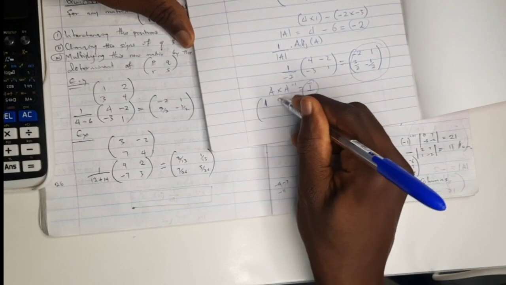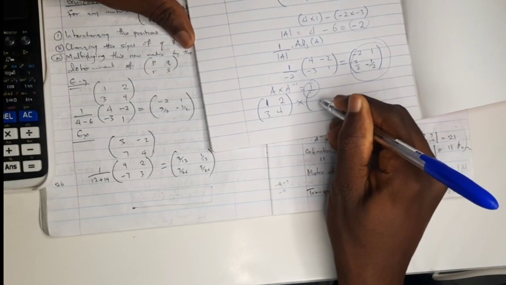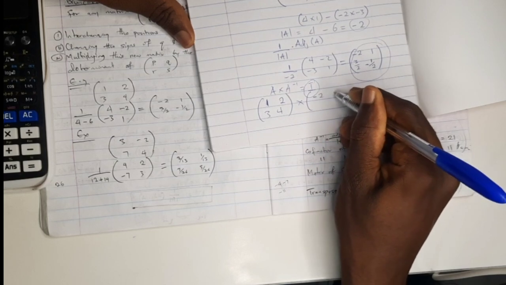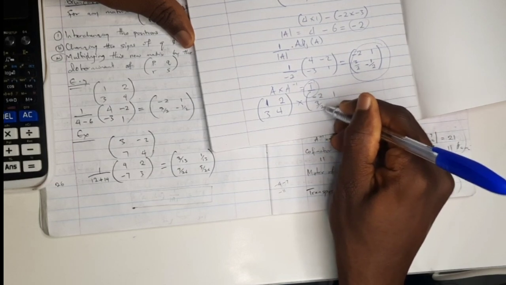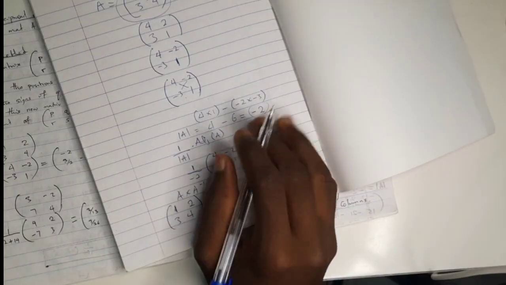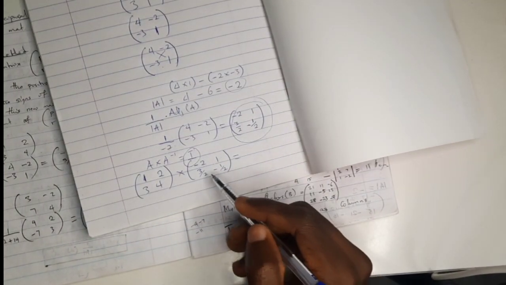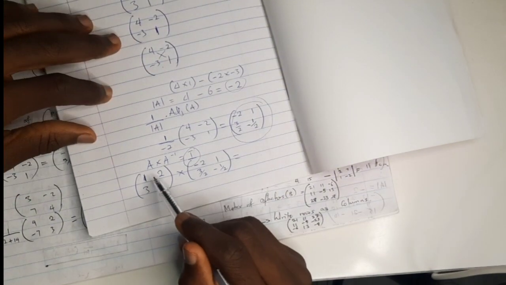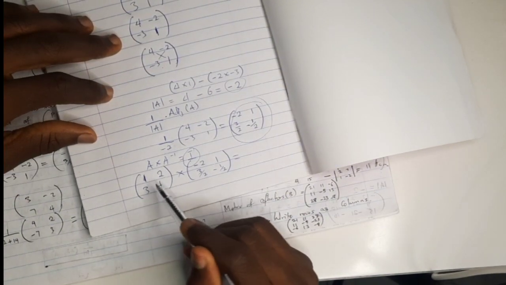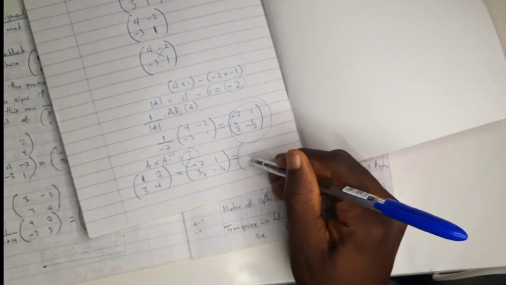You can use your calculator to do this matrix multiplication, and the video for that is right in the description box below. So basically the method for multiplying two matrices is by multiplying the rows by the columns. So we're going to have something like this.